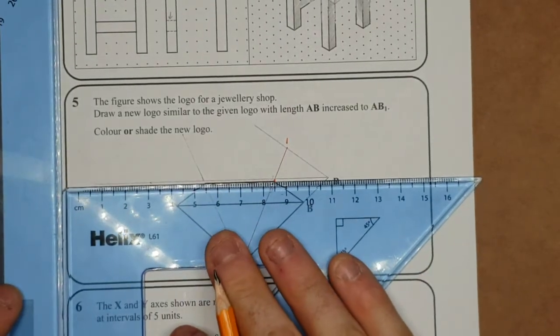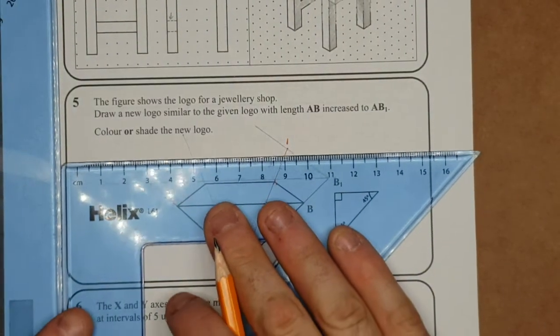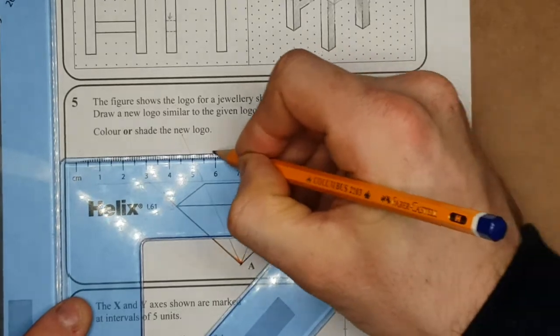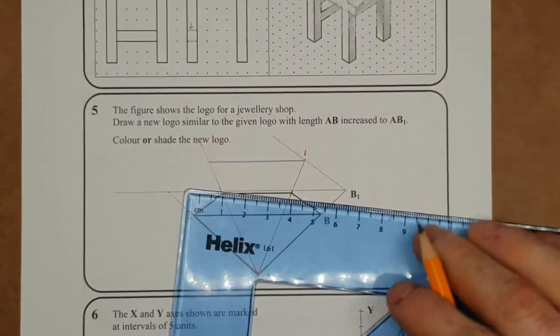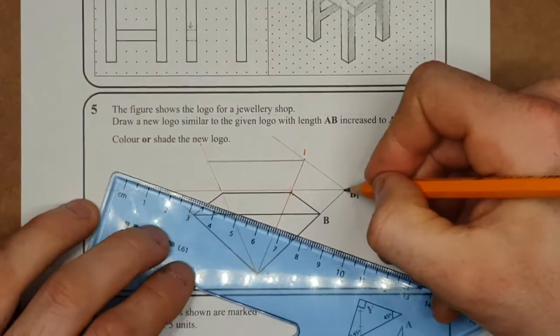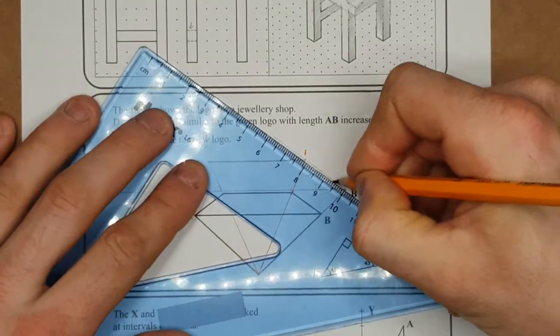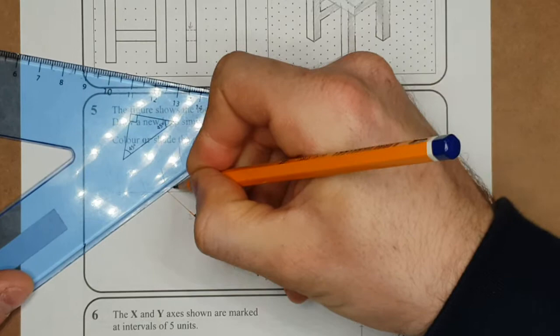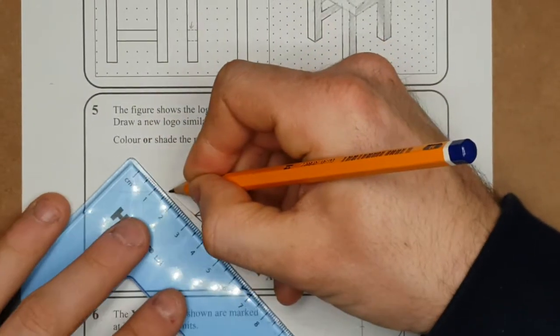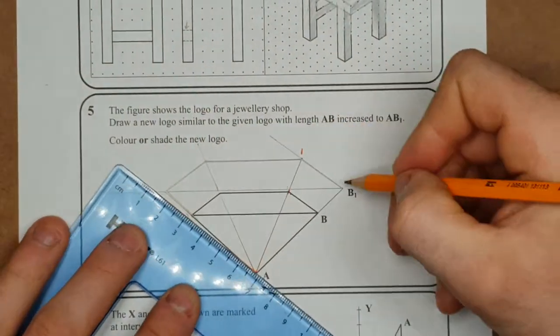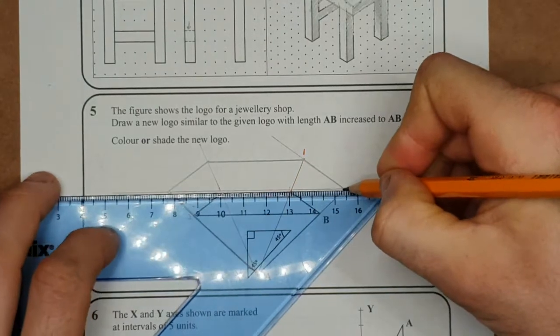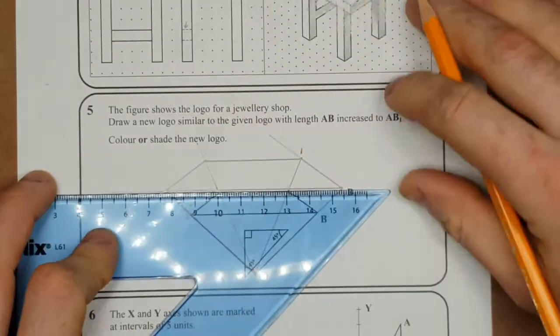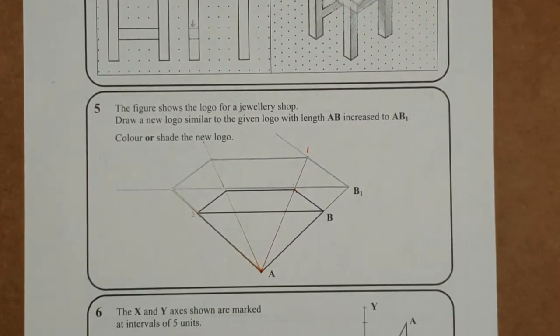I'll just take my original horizontal. I'm going to take that across from point 1 to 2, and now I just have to join the dots. There we go.